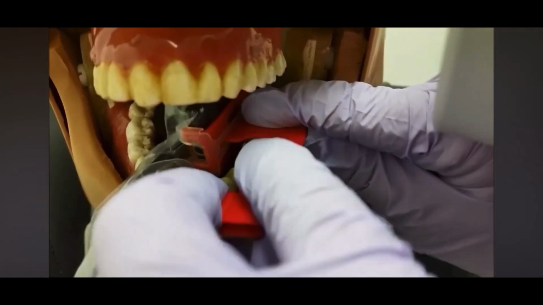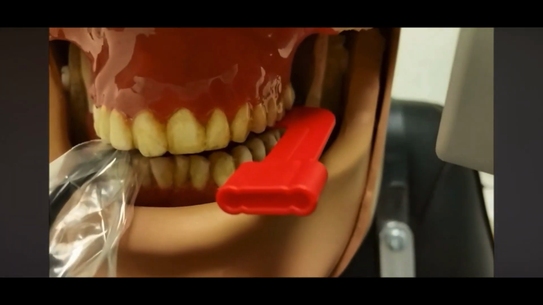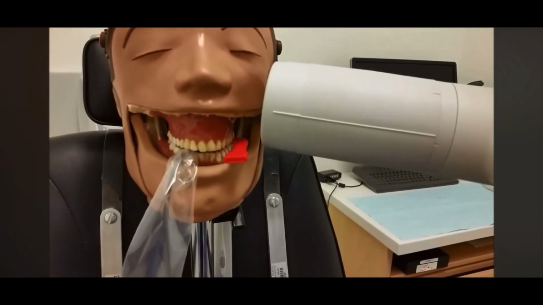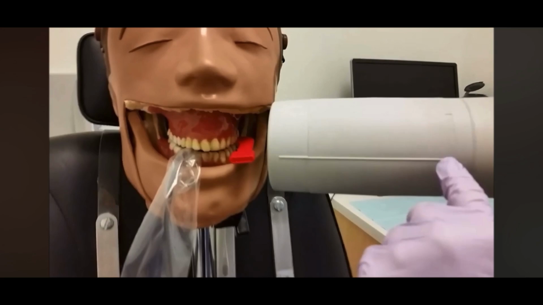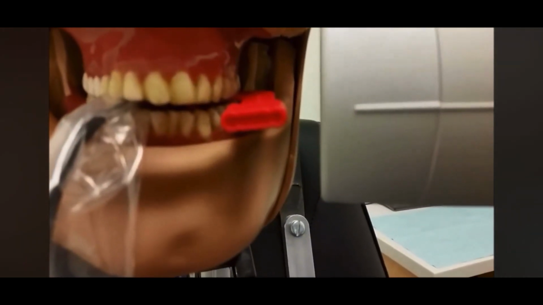And one way to try to keep your central beam going perpendicular with the sensor is you can line it up with the bite tab. That's a great way to ensure that you're right through the middle of that sensor.